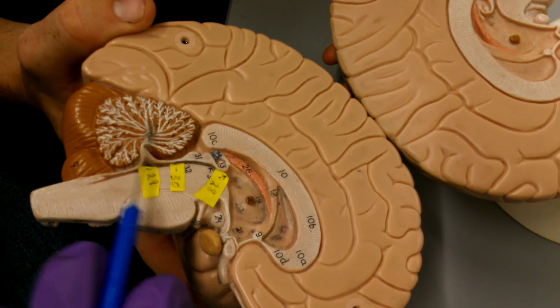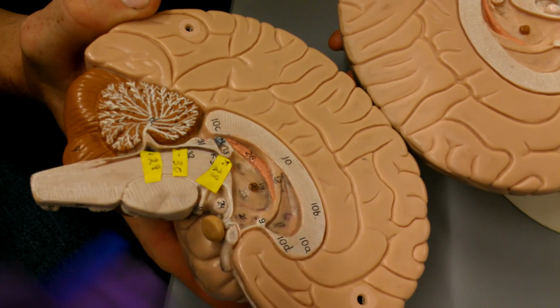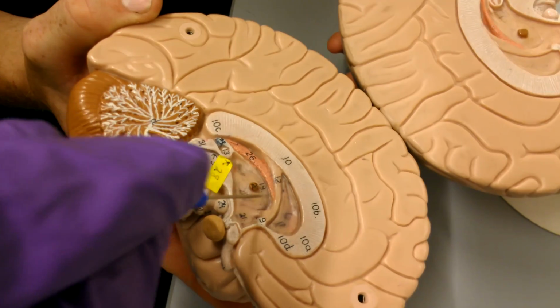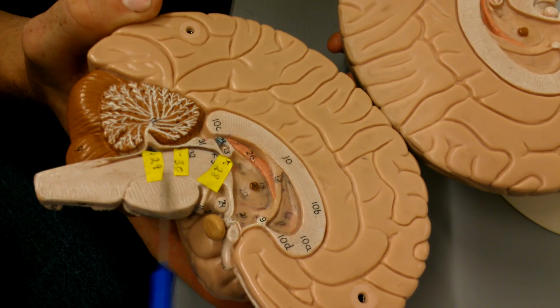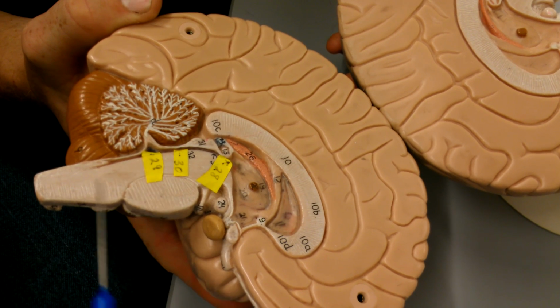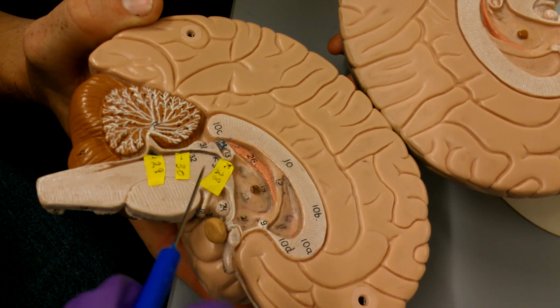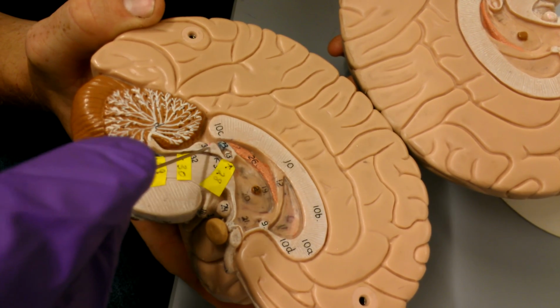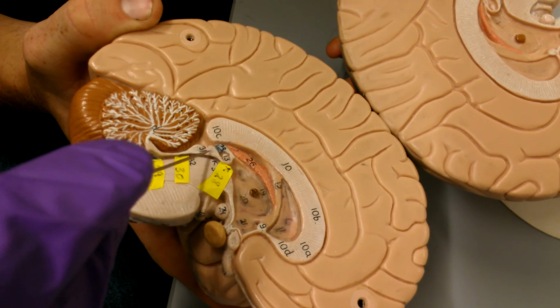Here you can see the arbor vitae of the cerebellum. Fourth ventricle, rising into the third ventricle. This is the midbrain. Here's the pons again, the medulla oblongata. Here are the colliculi, superior and inferior colliculi. The four together are the corpora quadrigemina. So there's two over there and two over here.